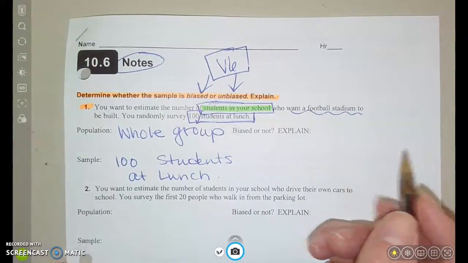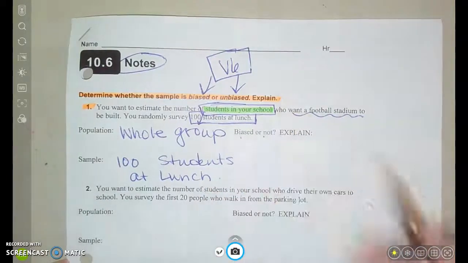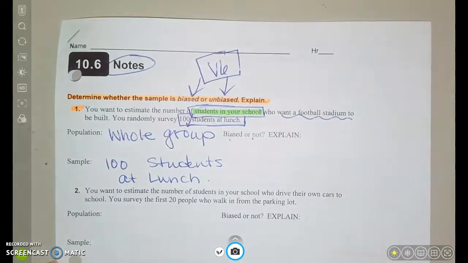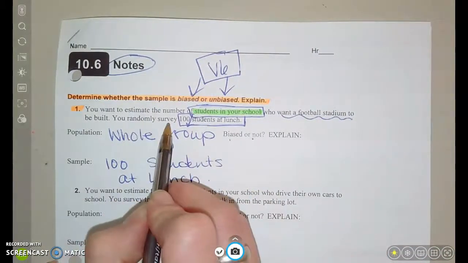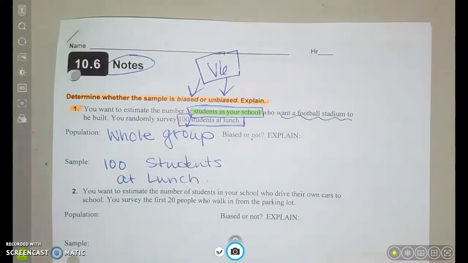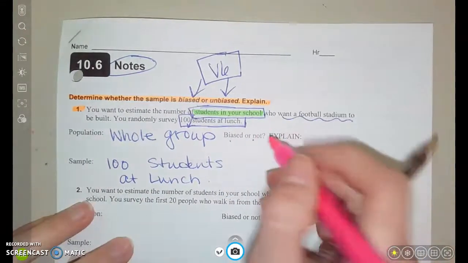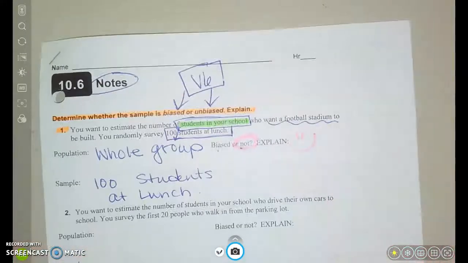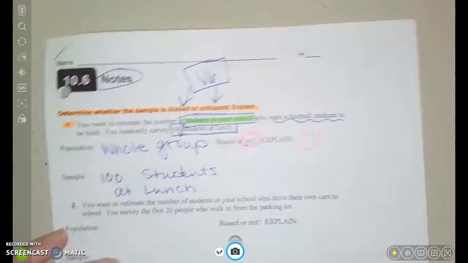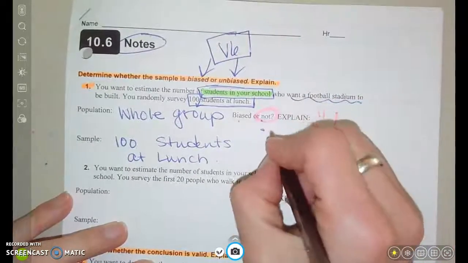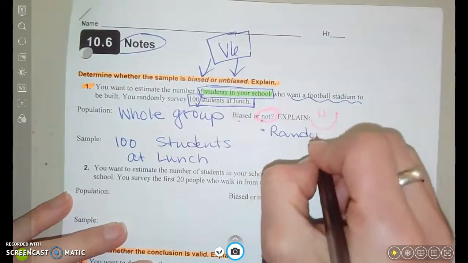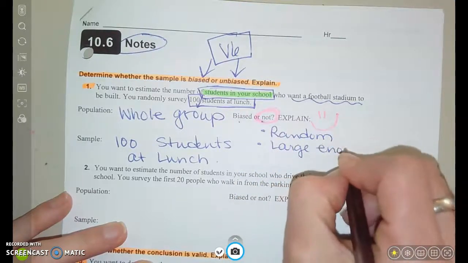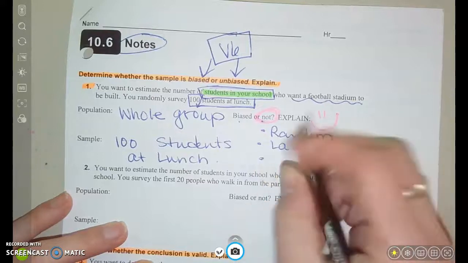Okay, biased or not, we know those definitions from video 6, and explain. So I think 100 students at lunch, randomly selected, is a good sample, right? So I'm going to say it's not biased, which is good. We like not biased, unbiased samples. And the reason for that, it's random, it's large enough, and the whole population is represented.